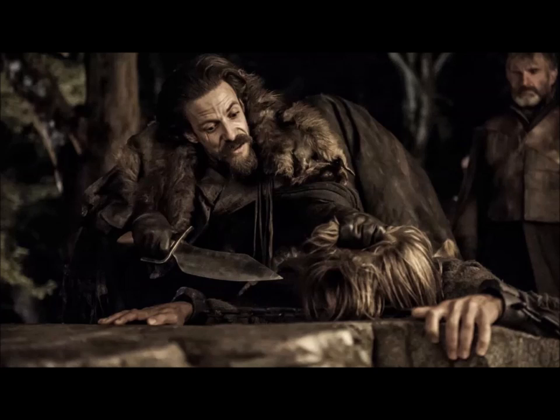On the way, Locke of House Bolton encounters them and cuts off Jaime's hand to send a message to his father Tywin Lannister, who was at war with the Boltons because they were allies in Robb Stark's rebellion against the Lannisters.